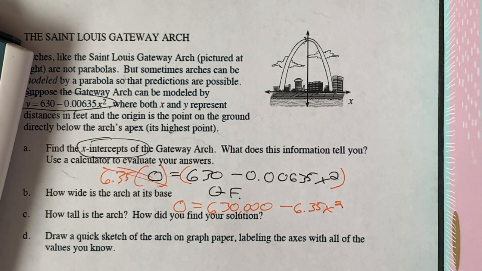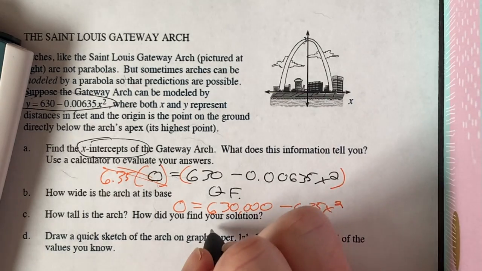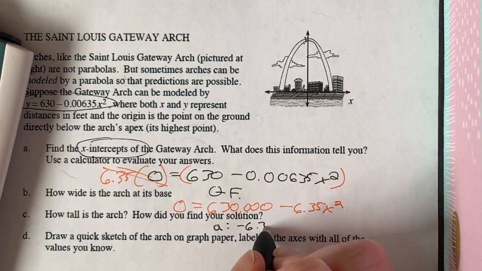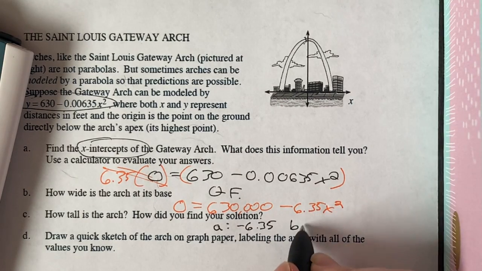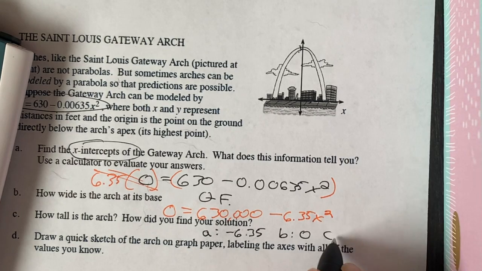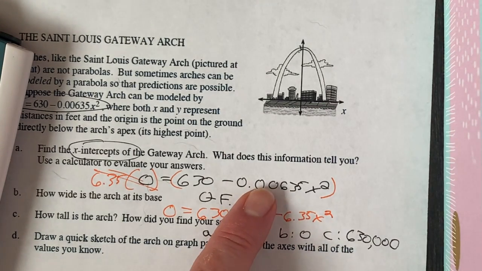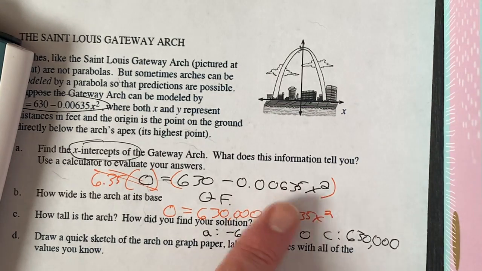All right, let's do the quadratic formula. My a in this situation is negative 6.35. My b, there is no b. We don't see b, so it must be 0. And our c is going to be positive 630,000 because I rewrote my equation. I'd rather deal with a bigger number here than a decimal that I don't really understand, and there aren't too many zeros over here.